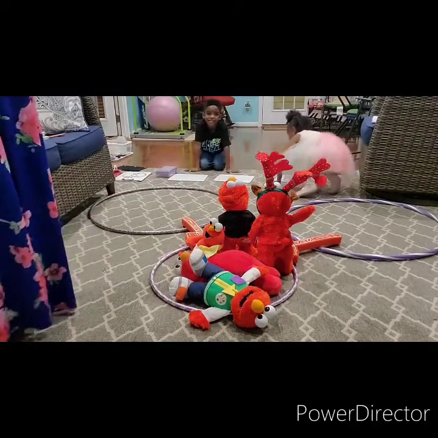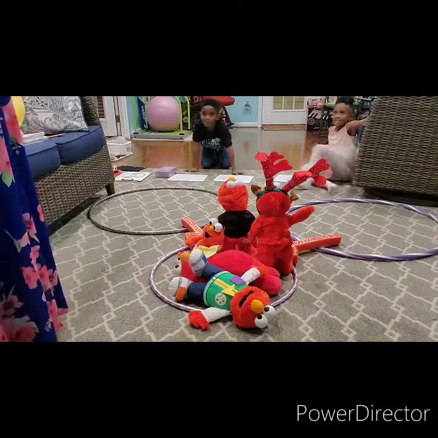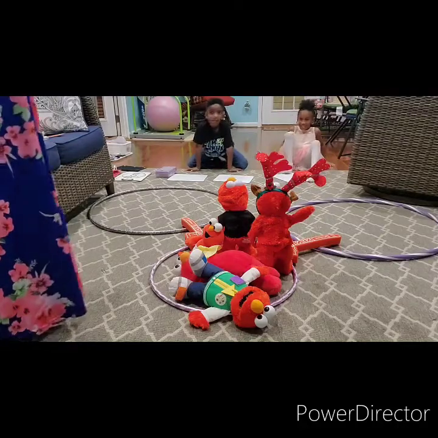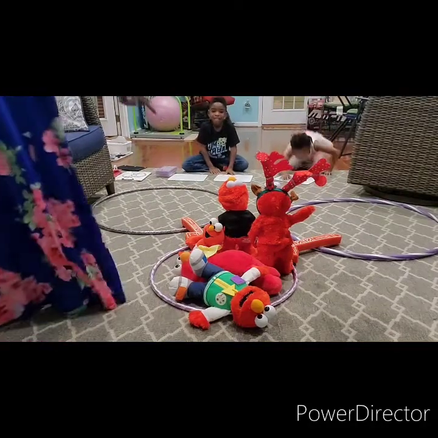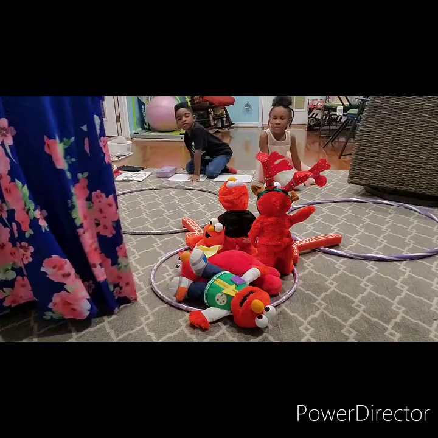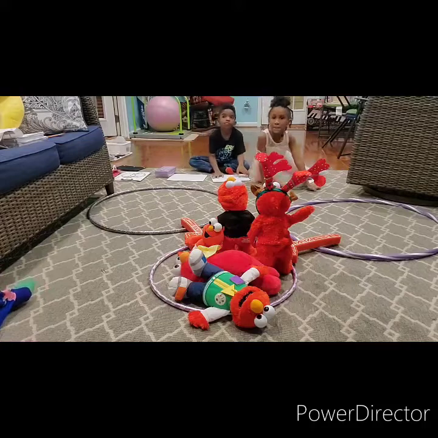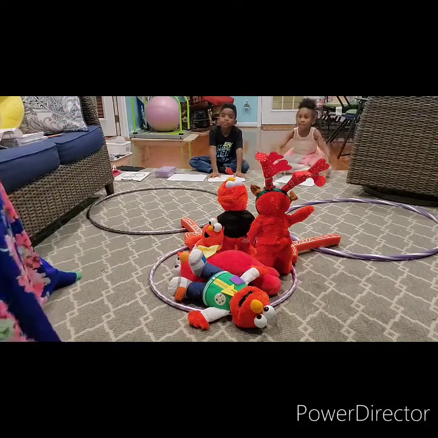All right, so 2 Elmos came from the kitchen, and 3 Elmos came from the living room. How many Elmos are eating now in the dining room? 5. Are you sure? Yes. Let's count to see. Okay. 1, 2, 3, 4, 5. That's very interesting. So we had 3 Elmos and 2 Elmos. We put them together to make 5 Elmos.